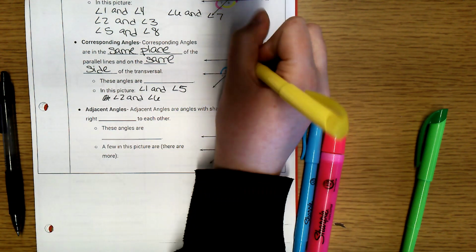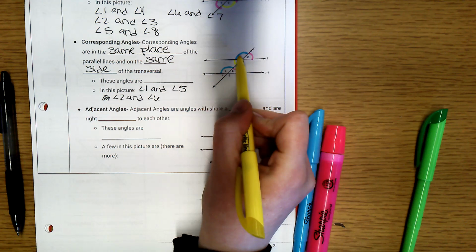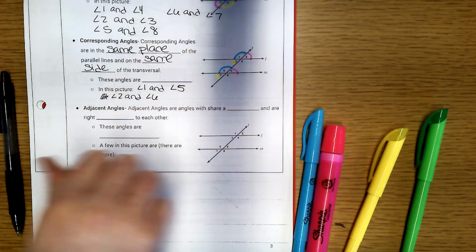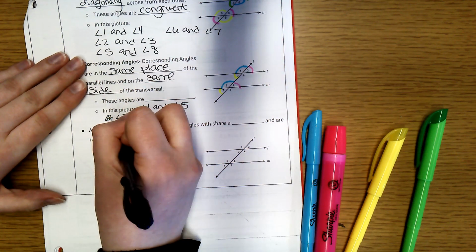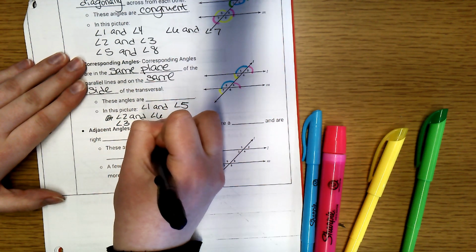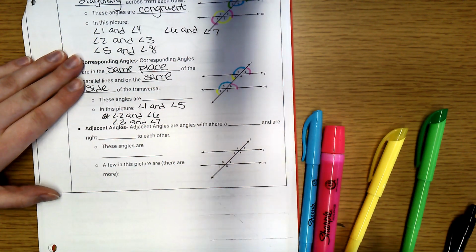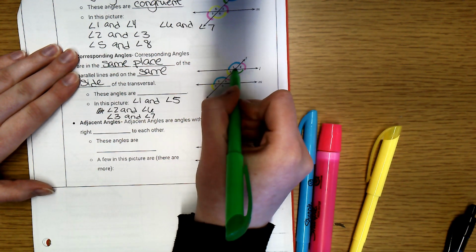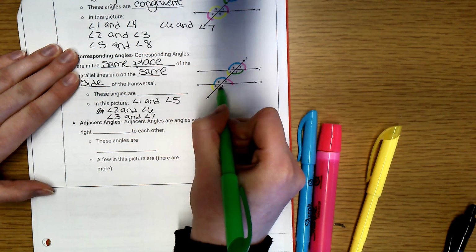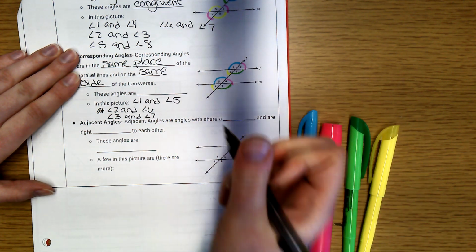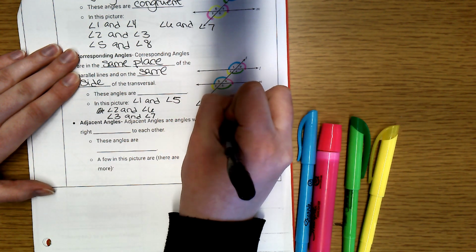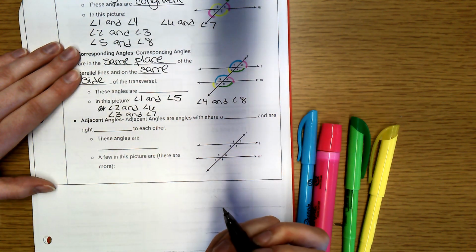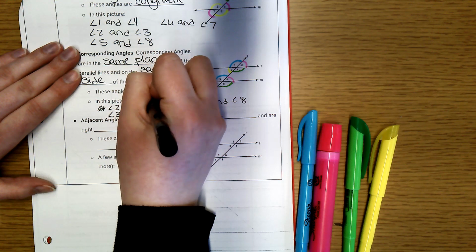Next up, angle 3. Angle 3 is in the bottom left. So if I come down here, 7 is in the bottom left. So I have angle 3 and angle 7. And the last one here, I have angle 4. That's in the bottom right. So if I come down here, angle 8 is in the bottom right. So angle 4 and angle 8. These types of angles are congruent.